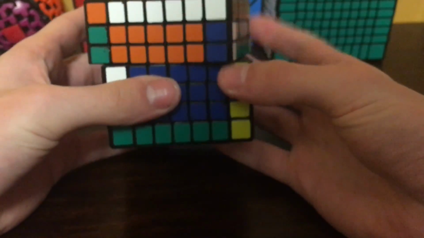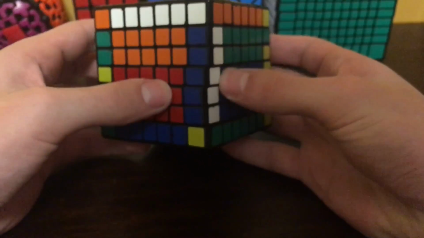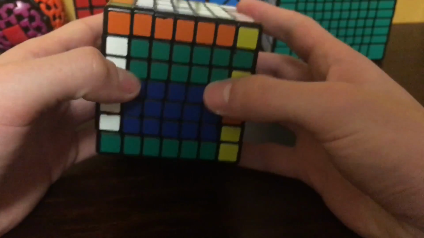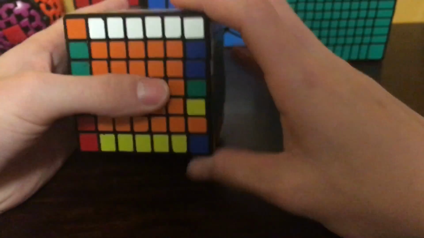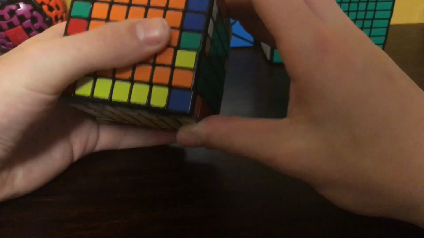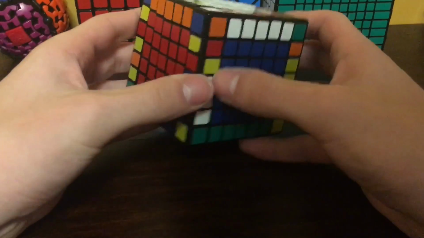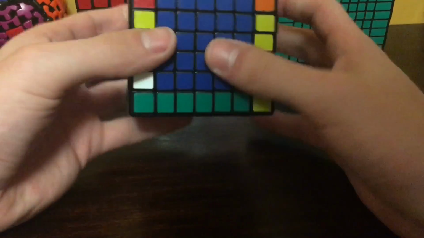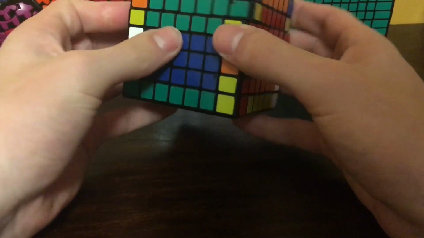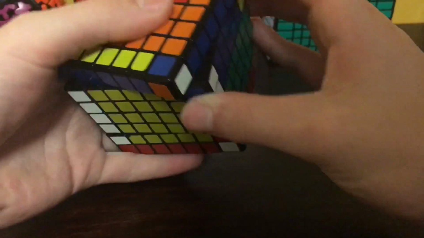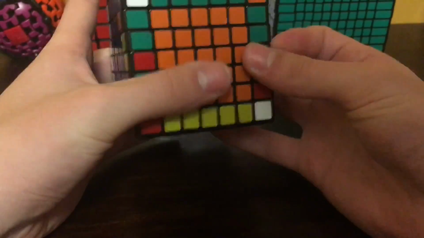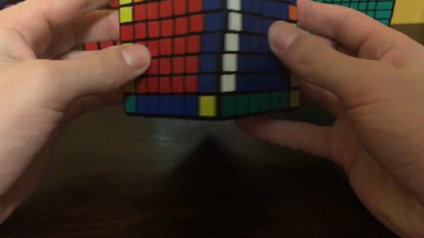But if you just move this over and match it up, your centers are going to be messed up again. So to do this, you have to flip this 2-piece over here, like so. And then you take the 2 layers above the 3-piece and move them over. And then you flip the edge again. So when you replace the centers, the edge is also solved.